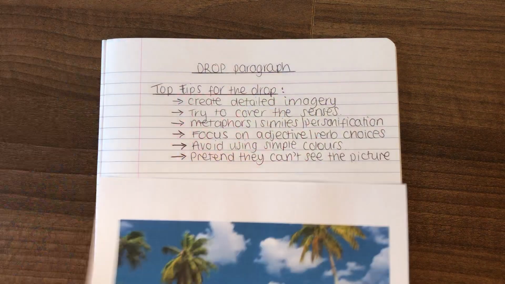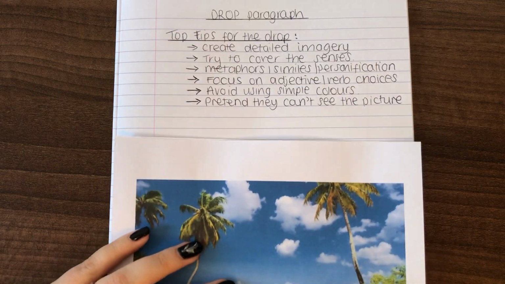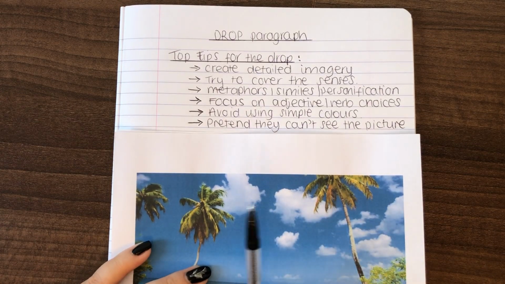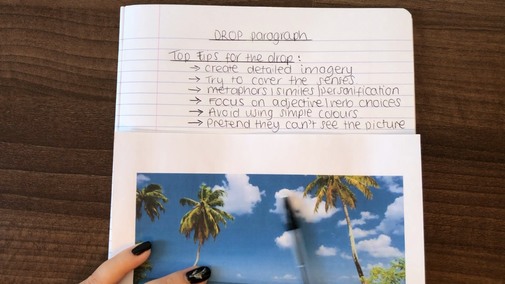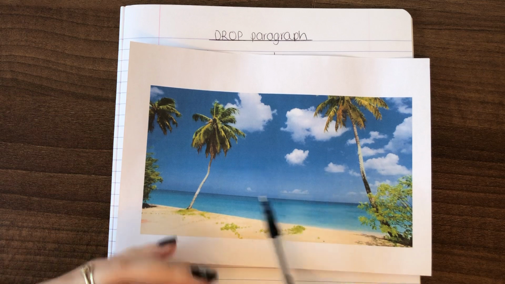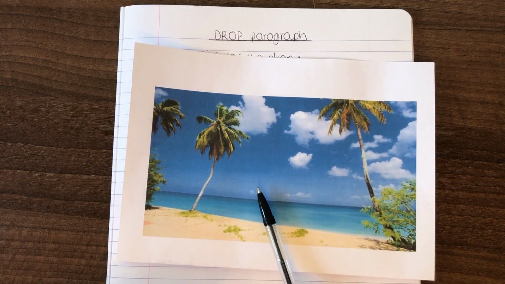Now remember, as was said in the last video, the picture is only inspiration. So it doesn't have to be exactly what's going on here. So for example, I might want an empty sky. I might not have any clouds in it. I might have more palm trees. I might change something that's going on in the picture. It might not be sunny, I can make it a storm. The picture is only inspiration.